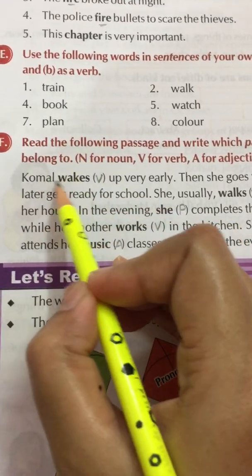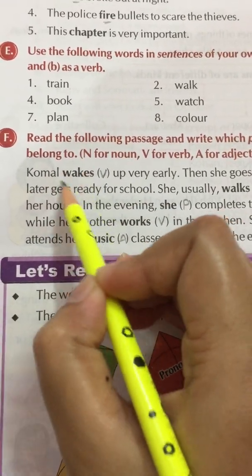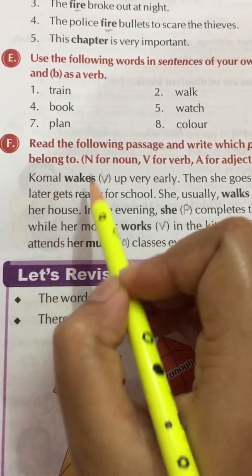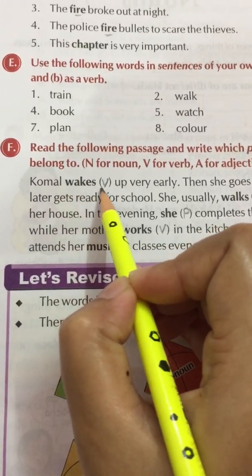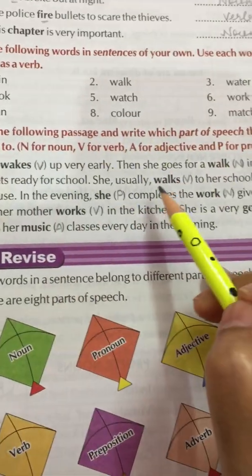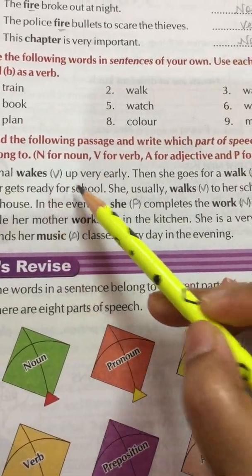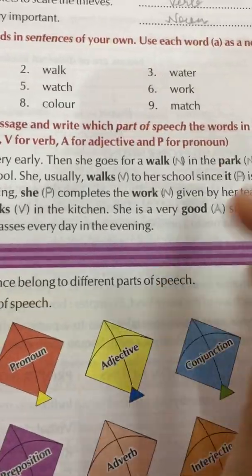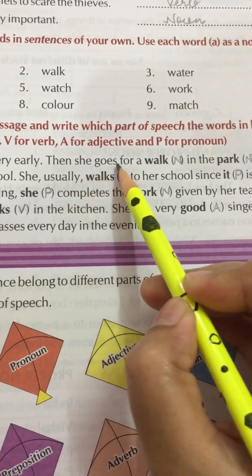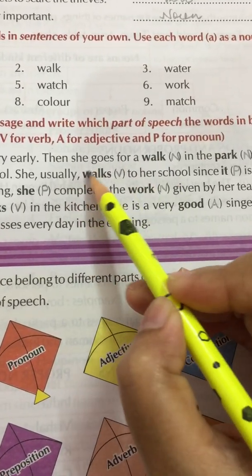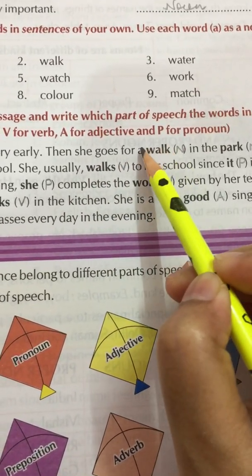Okay. What is the action being performed? What is the action of Komal? Wakes up. Wakes is a verb. Okay, wakes is acting as a verb here. Then move further. Then she goes for a walk.